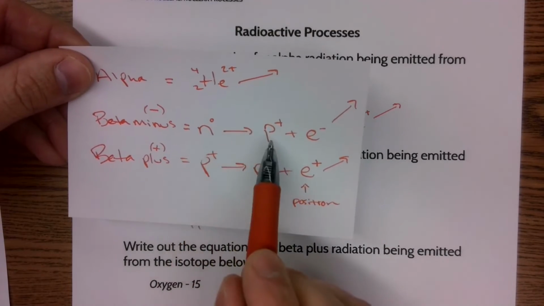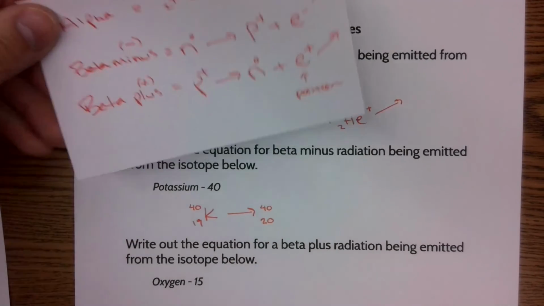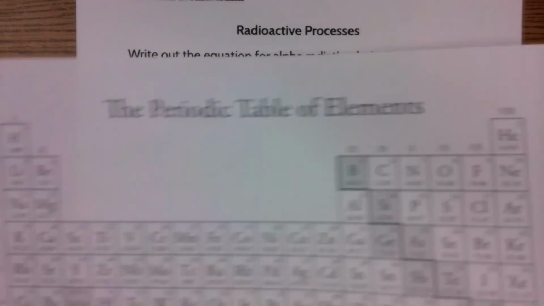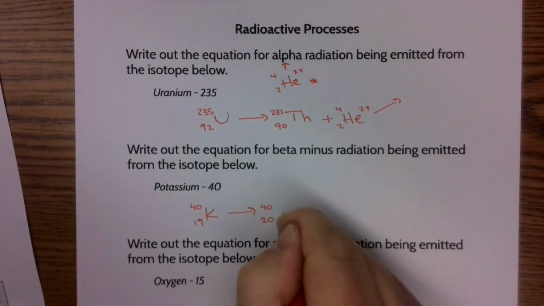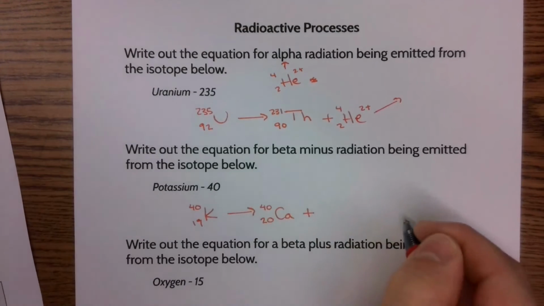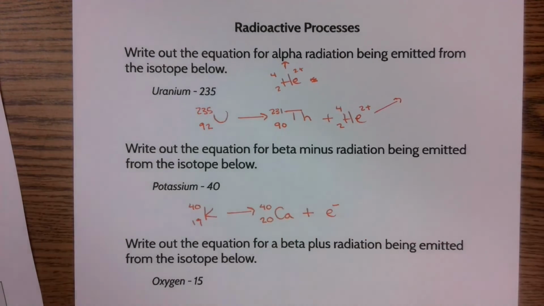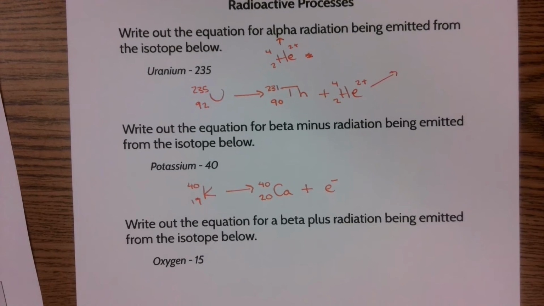But now our neutron's turning into a proton, so we're going to have an extra proton. What element is 20? Right next to potassium is calcium, Ca. And it's going to emit an electron. That's how you would write out that equation.